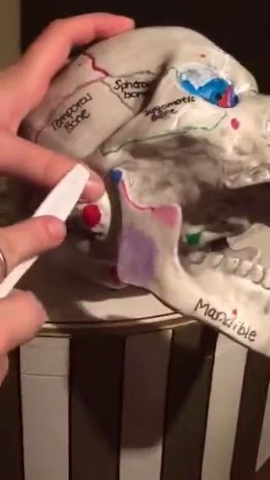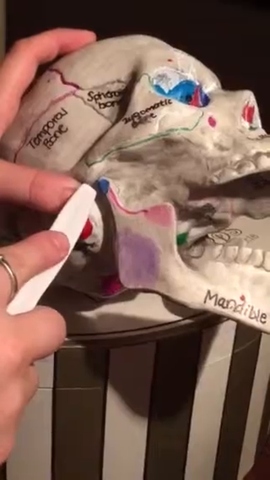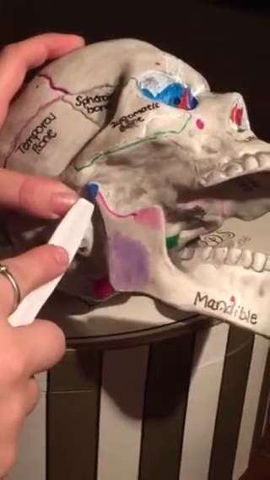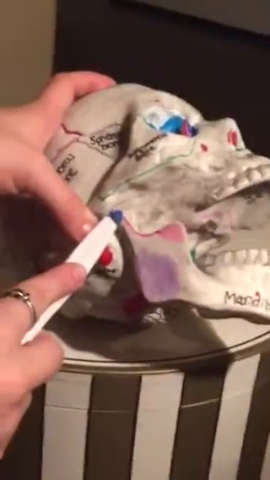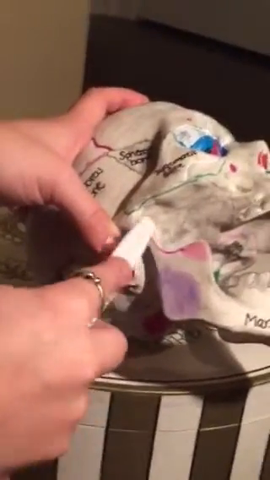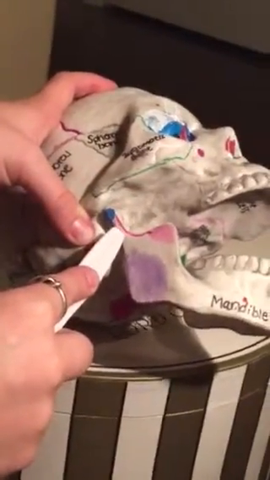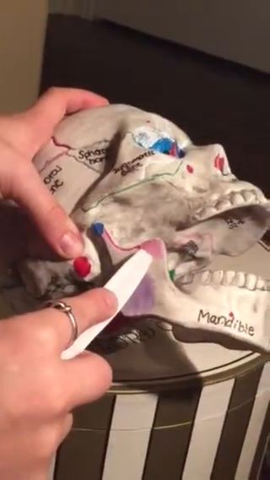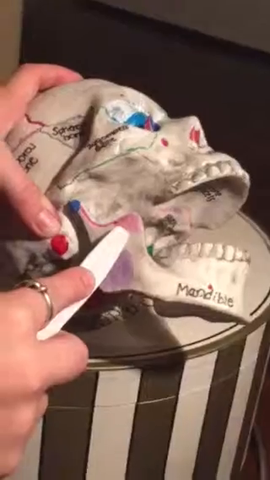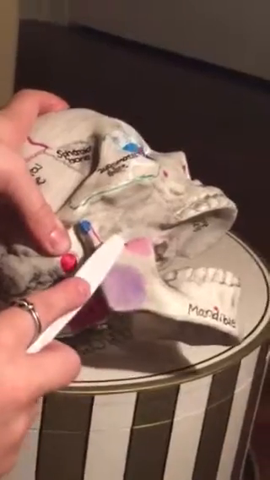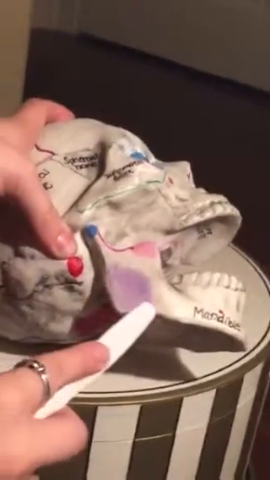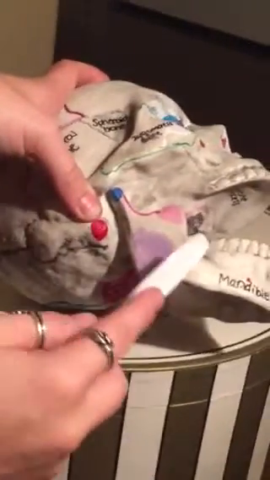Now we will look at the sides of the mandible. All of these locations that we are about to look at are on both sides of the mandible. The blue dot that you see is the mandibular condyle. The pink line you see is the mandibular notch. And the pink you see at the end of the mandibular notch is the coronoid process. Under the coronoid process is the mandibular ramus.